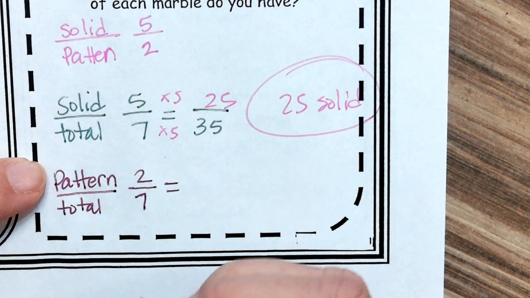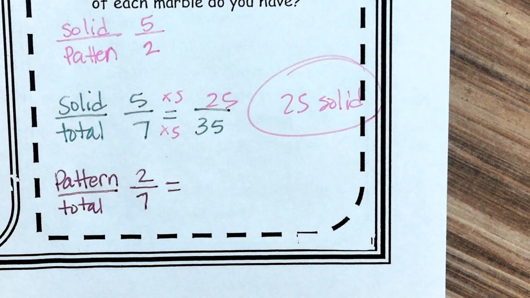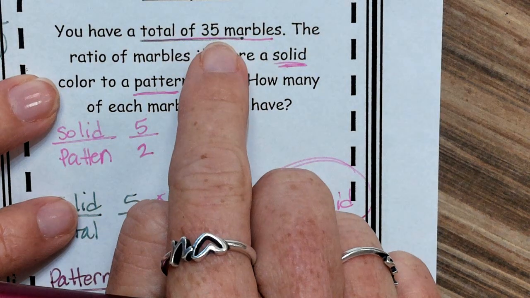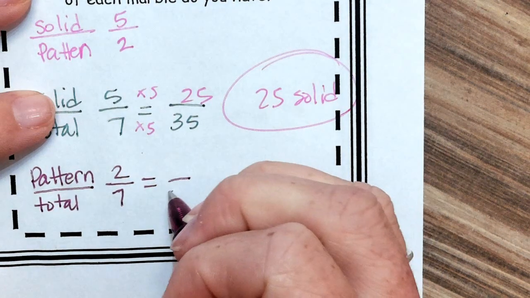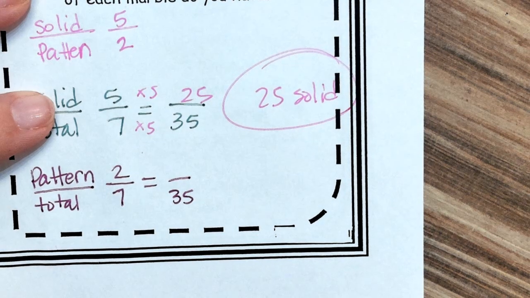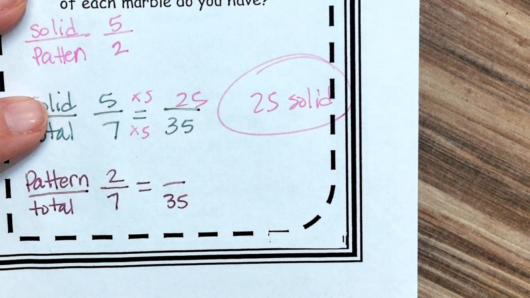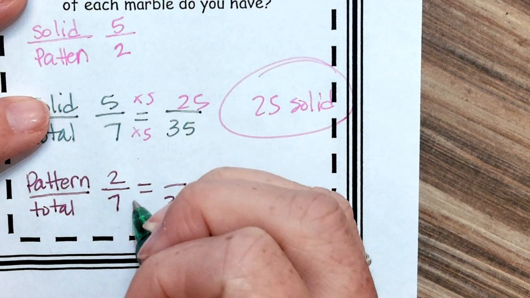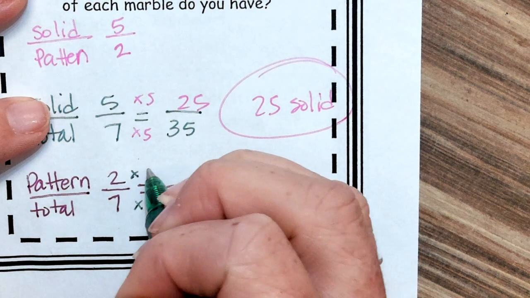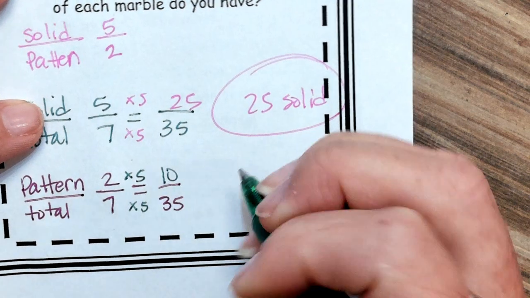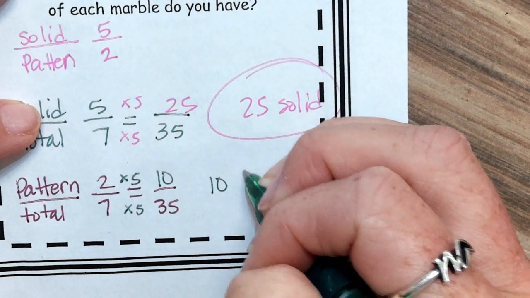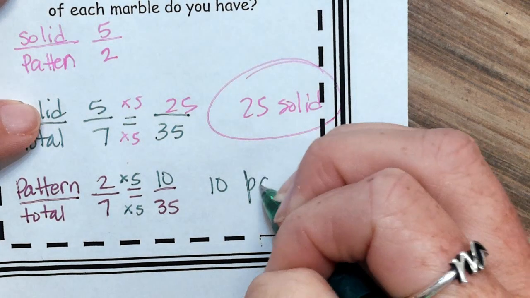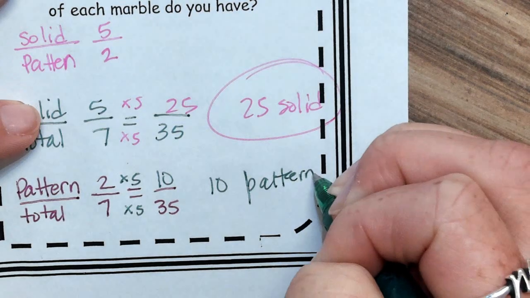But I want to know how many pattern there would be if I have a total of 35 marbles. Okay, 7 times 5 is 35, so 2 times 5 is 10. So how many patterned marbles would I have? 10 patterned marbles.